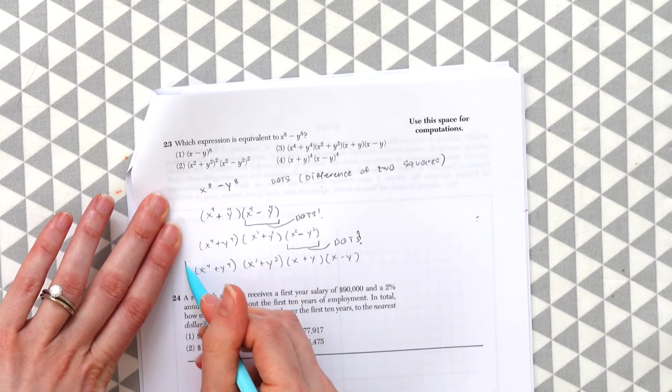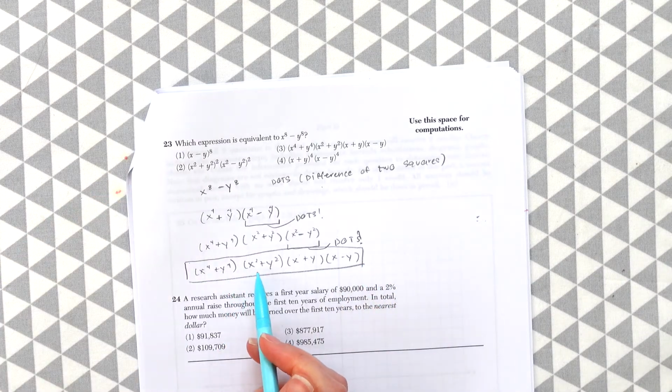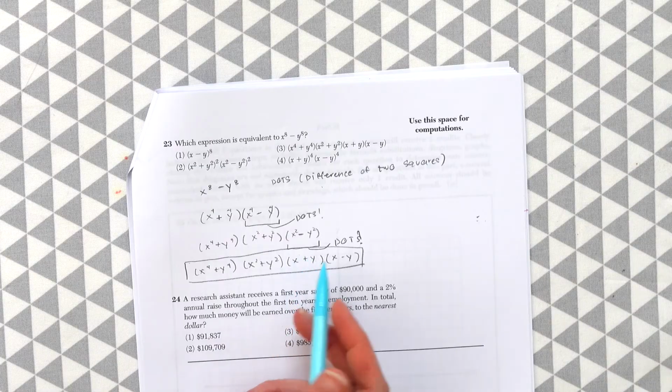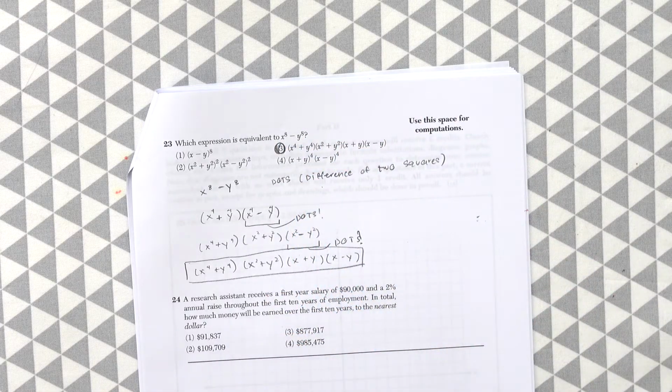So we have this as our answer, x to the fourth plus y to the fourth times x squared plus y squared times x plus y times x minus y, which you could see is choice number 3. So we got to do dots 3 times.